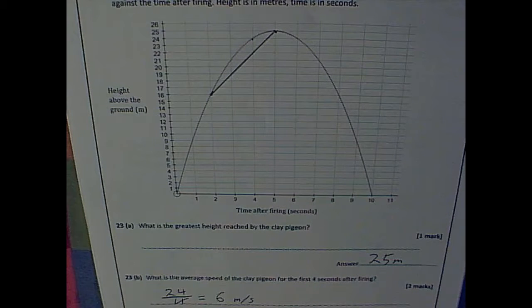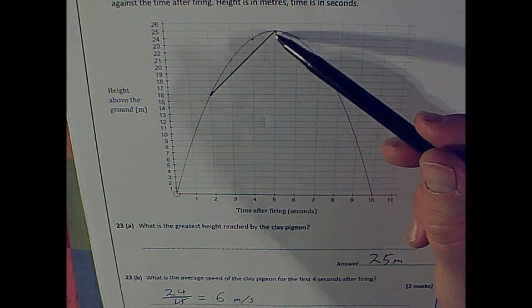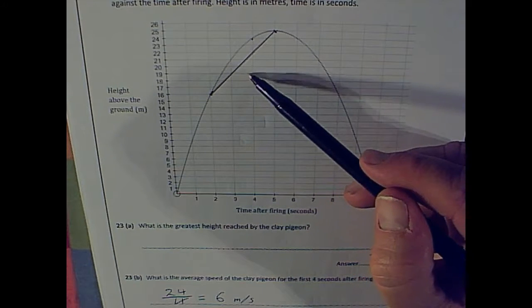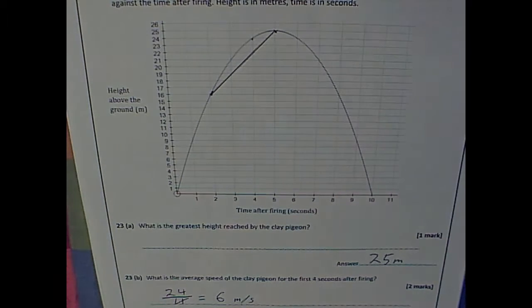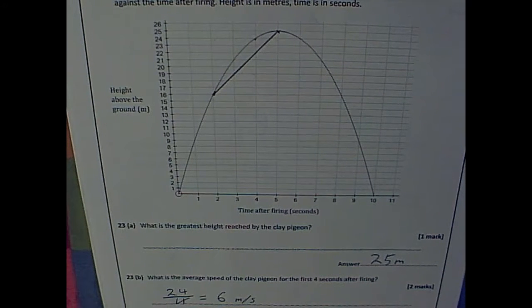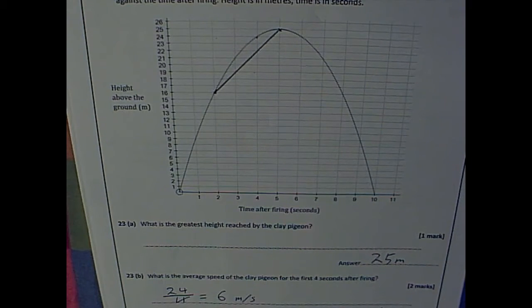On average, the change is 3 meters for each second. We can see that. For each 1 second, 3 meters. In 9 meters divided by my 3 seconds. Okay, so it is 3 meters for each second. That's my average change, 3 meters for each second.